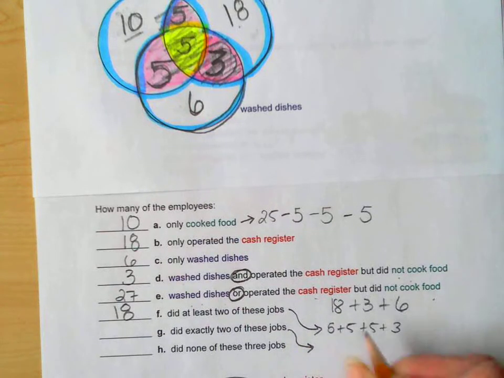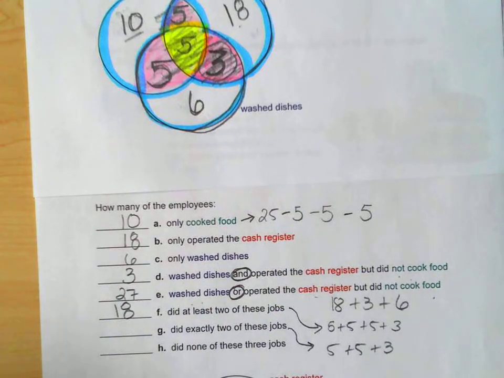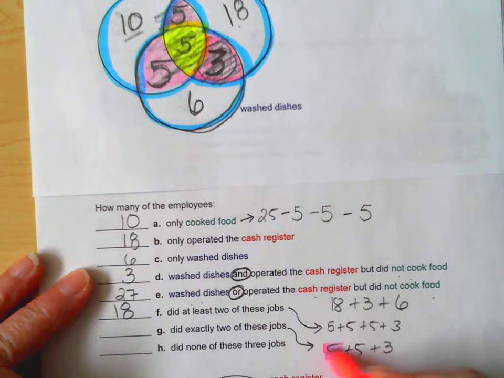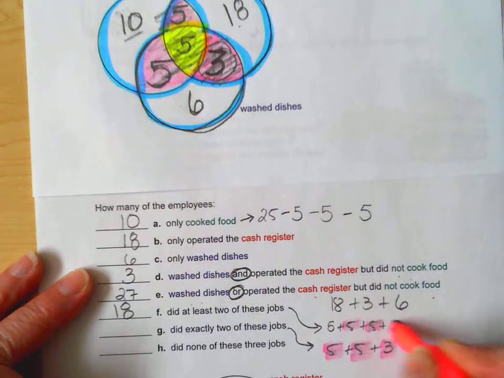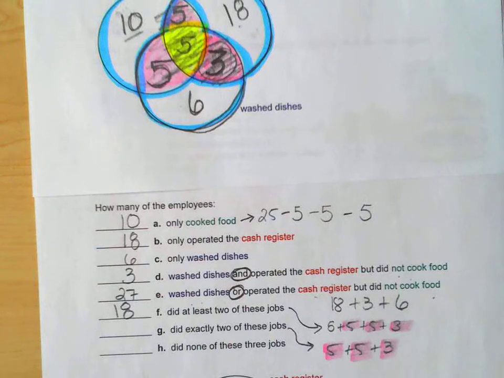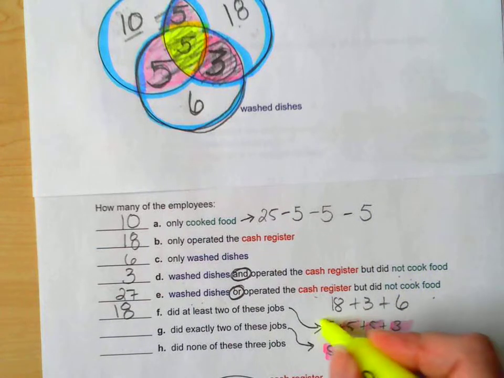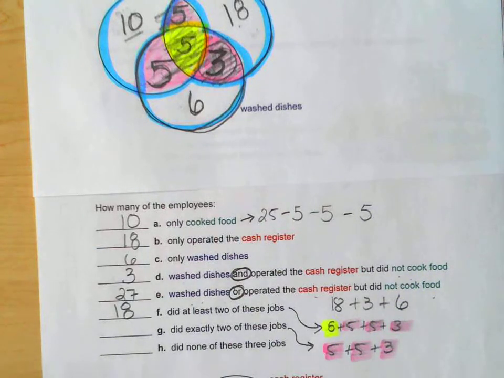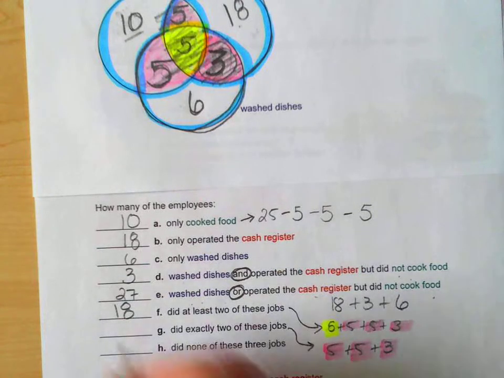Those are the pink 5, 5, and 3. The same 5, 5, and 3 that we had above, but if it was at least 2 jobs, could have included that 5 that did 3 jobs also. But 5 and 5 and 3 is 13.